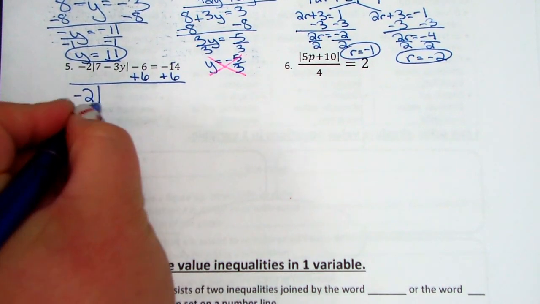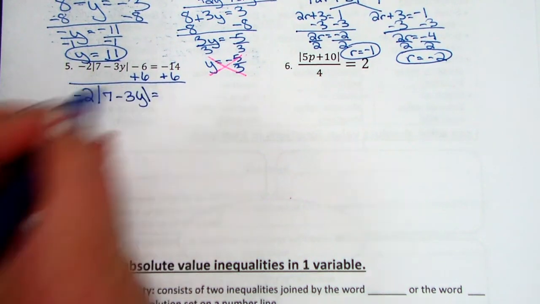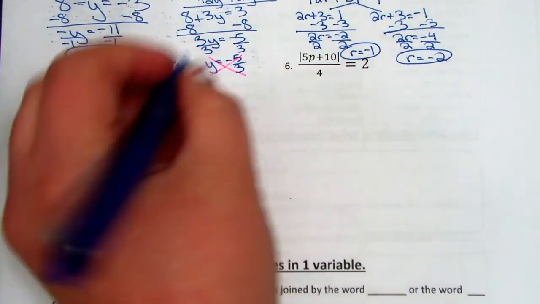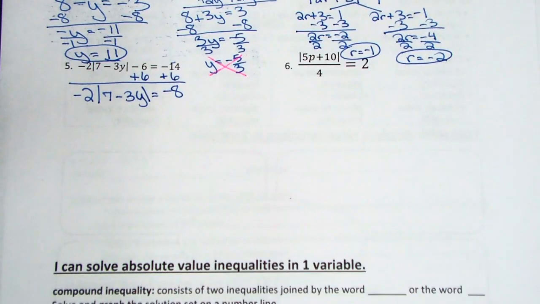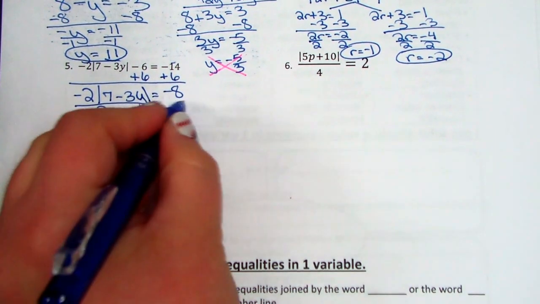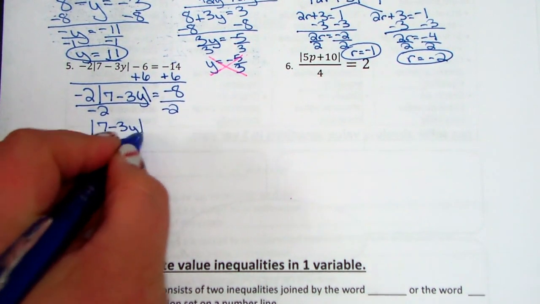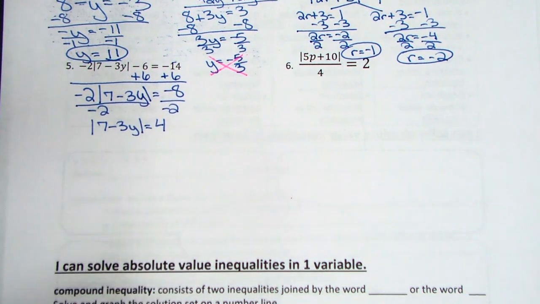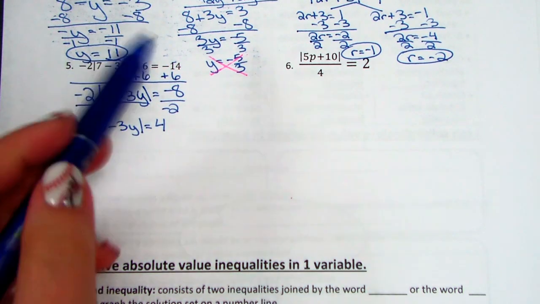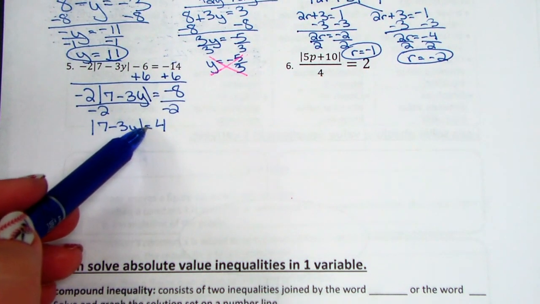Negative 2 absolute value of 7 minus 3y equals negative 8. Then we're going to divide by negative 2 because we cannot distribute. And we get the absolute value of 7 minus 3y is equal to positive 4. So don't make any decisions about whether something's going to be no solution until you have your absolute value all by itself, because something that started with a negative all of a sudden is no longer negative.